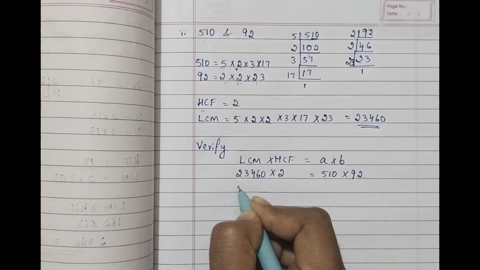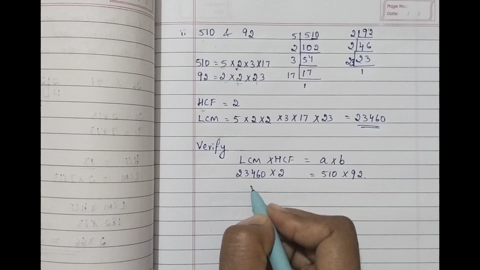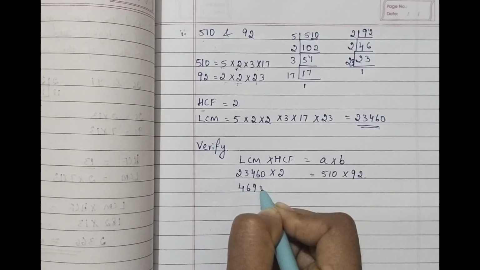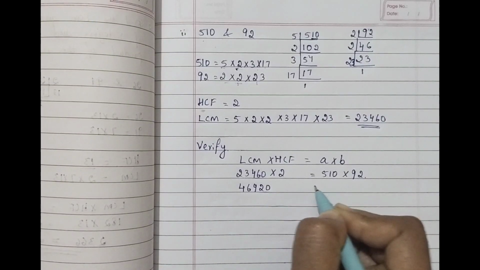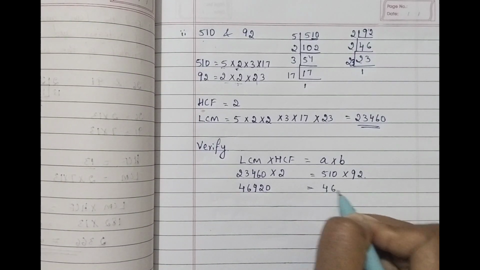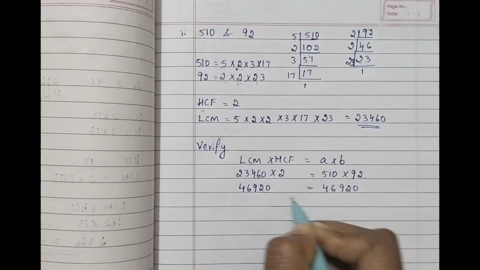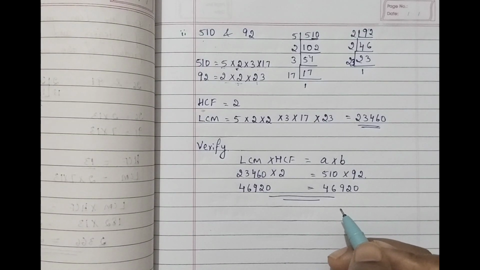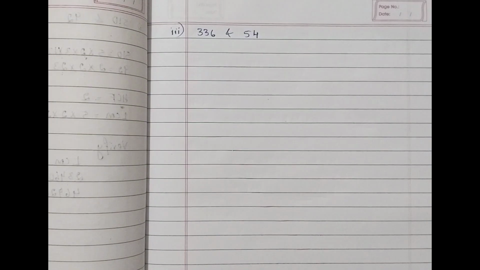The LHS, while multiplying this, we will get 46,920, as well as the RHS also we have to get the same number. We will get the same number, that is 46,920. So if you get the same answer on both sides, our answer is correct. Next we will go to the third one.